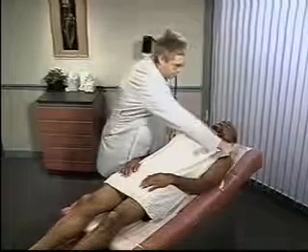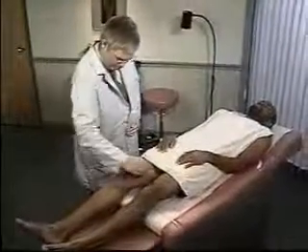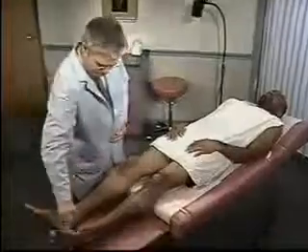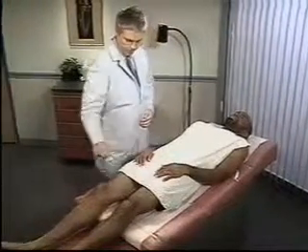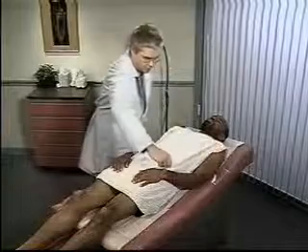Now. Arms, and legs. Now. Compare sides. Is this the same as this? Yes. Is this the same as this? Yes. Compare distal and proximal areas. Same as this.